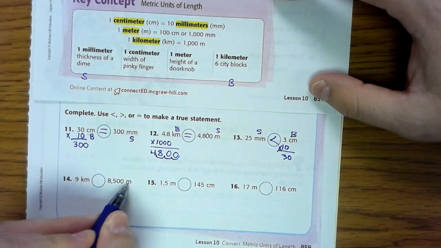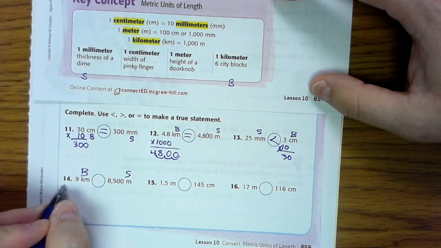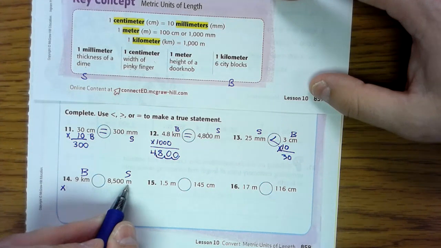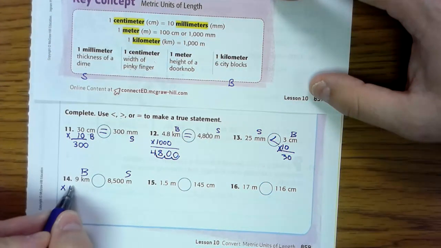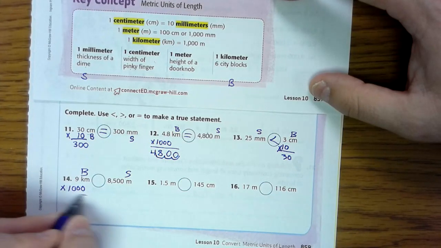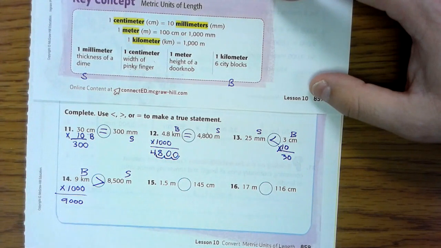You have kilometers and meters. Kilometer is bigger. So we're going to convert this one by timesing it by how many meters are there in a kilometer. Again, there's 1,000. So we just times this by 1,000, and that gives us 9,000. So obviously that one's bigger.